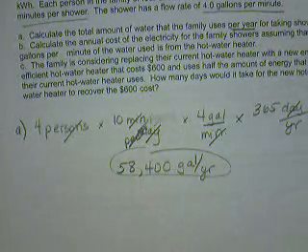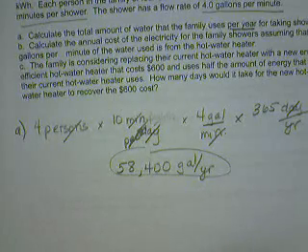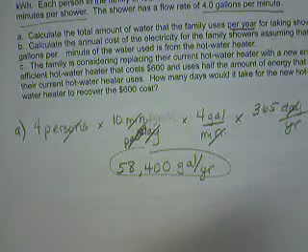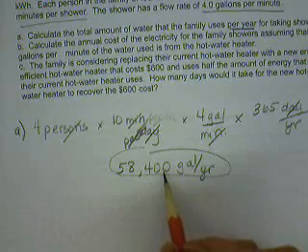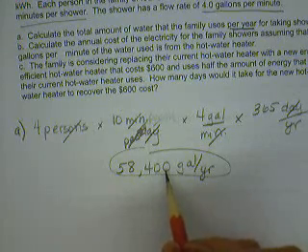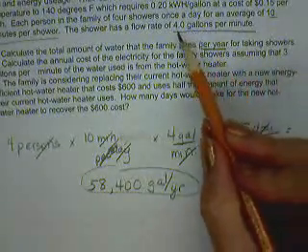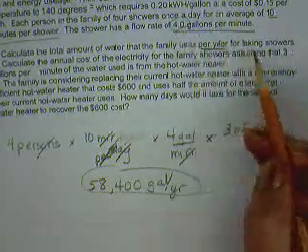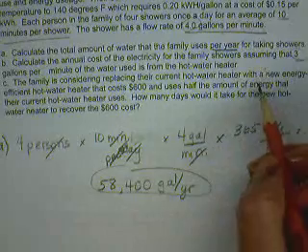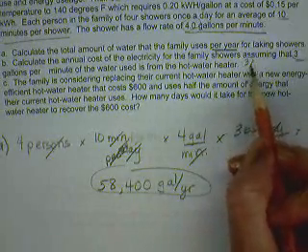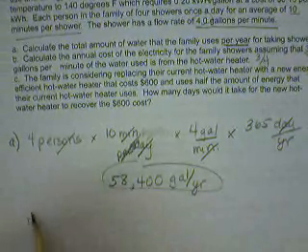Letter B, calculate the annual cost of electricity for the family, assuming that 3 gallons per minute of water is used from the hot water heater. So we're really going to take this number here and multiply it by 3/4. Why 3/4? Because it comes out at 4 gallons a minute, and 3 gallons a minute is from the hot water heater. So it's going to be a ratio of 3/4. And so that's the first part of letter B.